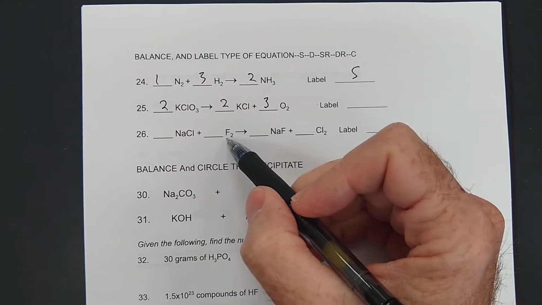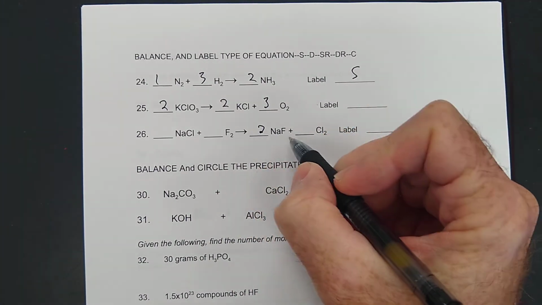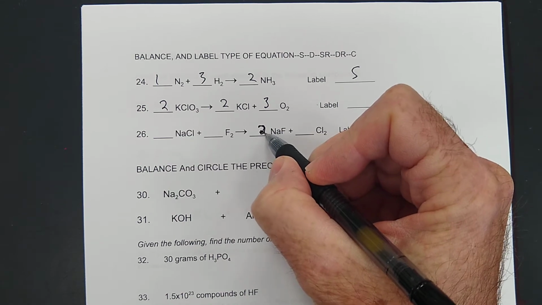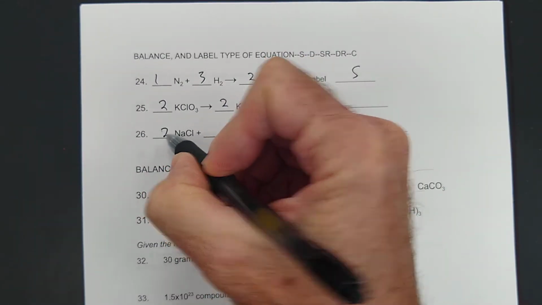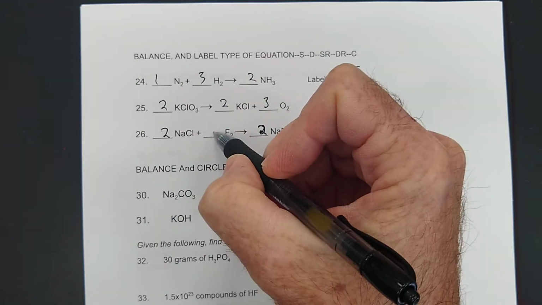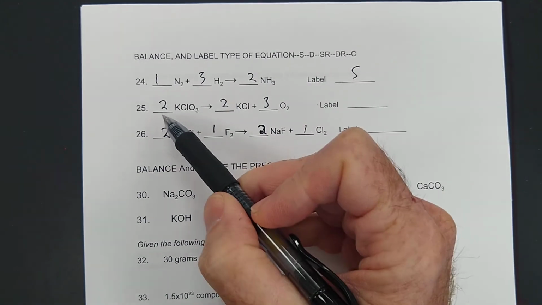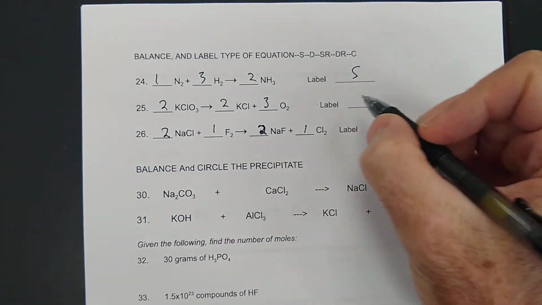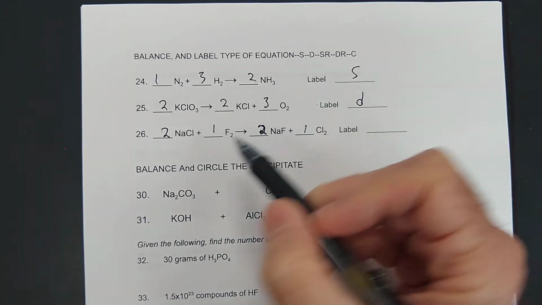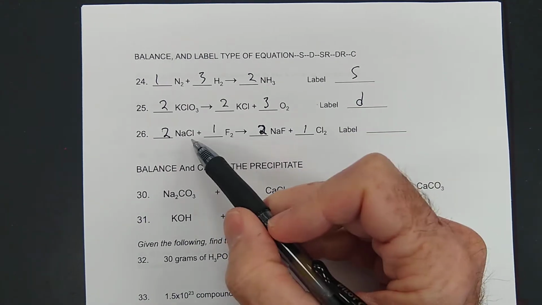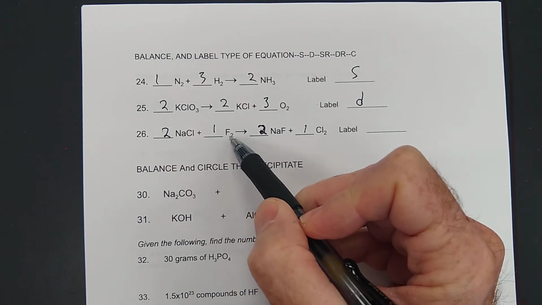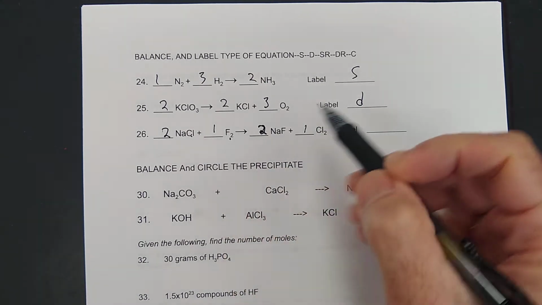Sodium and fluorine. Ooh, we need a 2 for the fluorine, right? 2 Fs. That gives me 2 Nas. I've got 2 Cls here already. 2, 1, 2, 1. Let's go back and label this one. That one's falling apart. It's a decomposition. And this one, this girl replaces that girl.